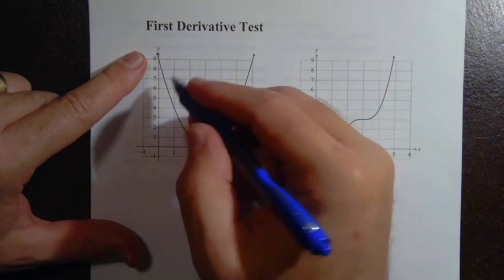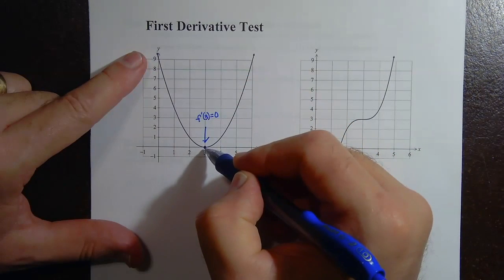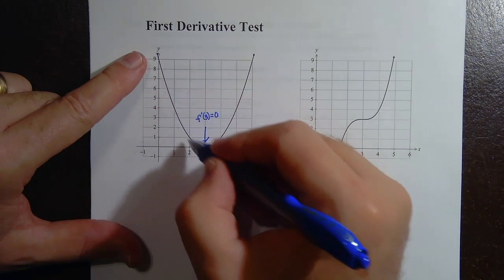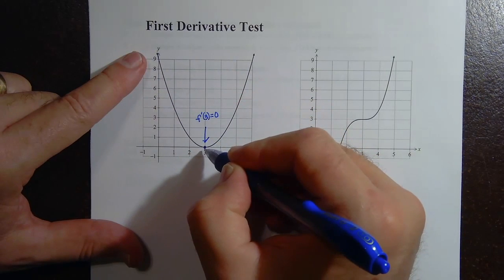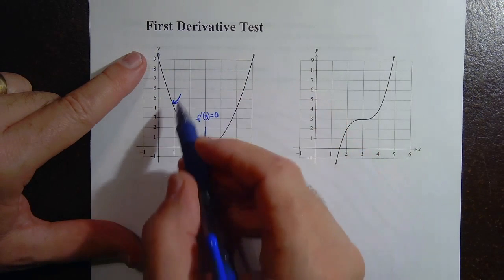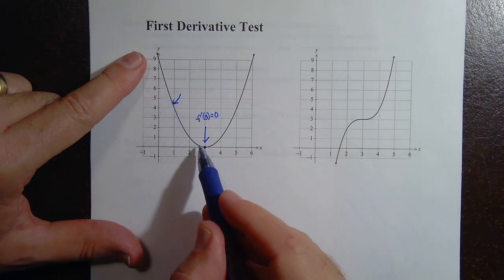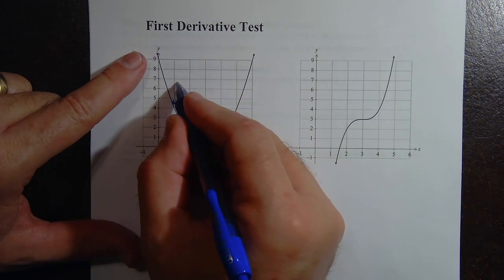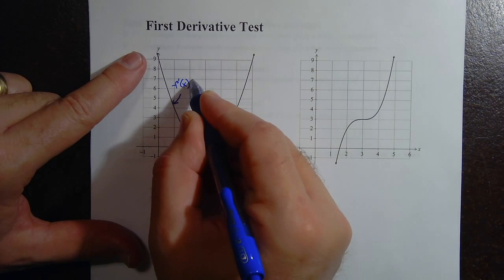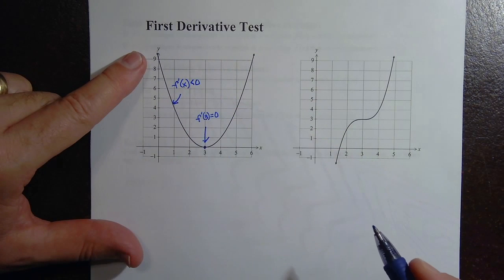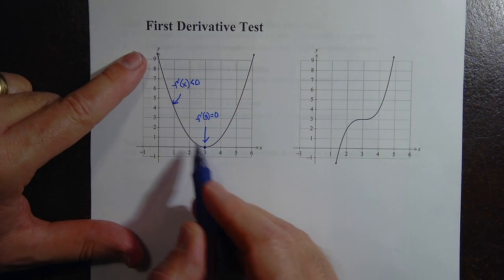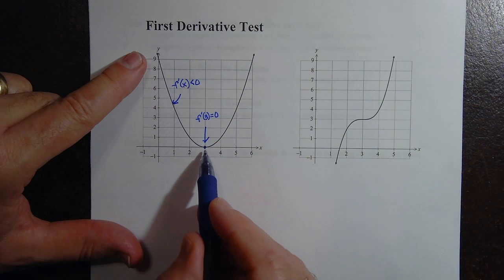Looking at this, we can tell that on this side of x equals 3 the function is decreasing. It's going down. And even at 3, we say it's decreasing, and I'll explain that in just a minute. So here, all the tangent slopes would have to be negative. That means f prime of x for all of these x values would have to be less than 0. The derivative would have to be negative. Now, the derivative is not negative at 3, but it is decreasing all the way until 3.